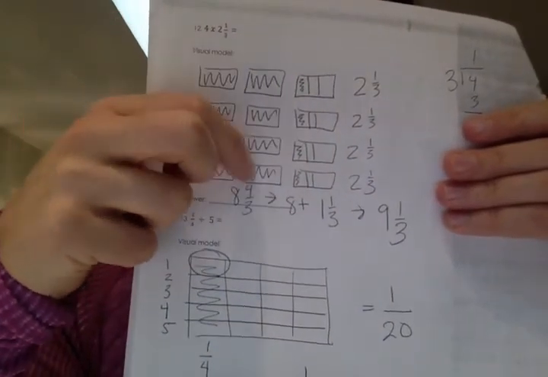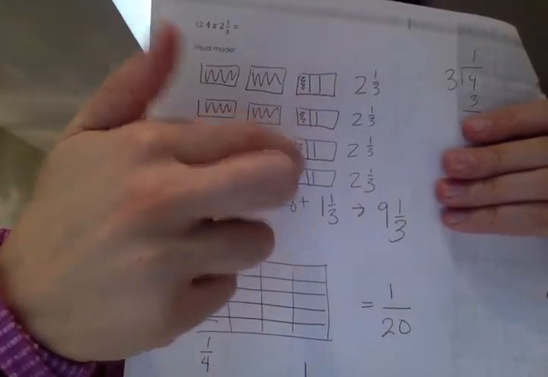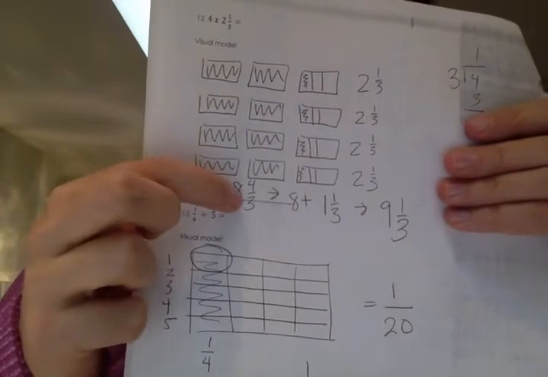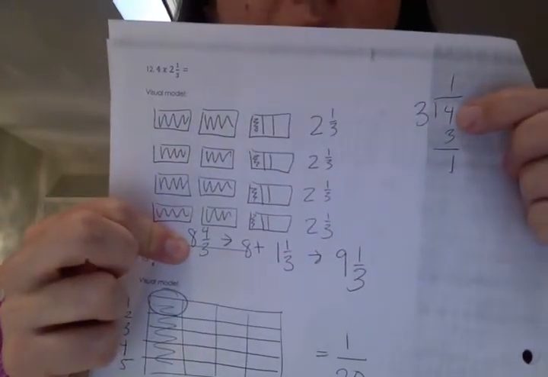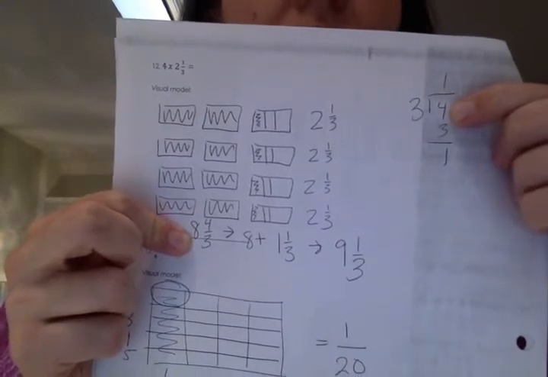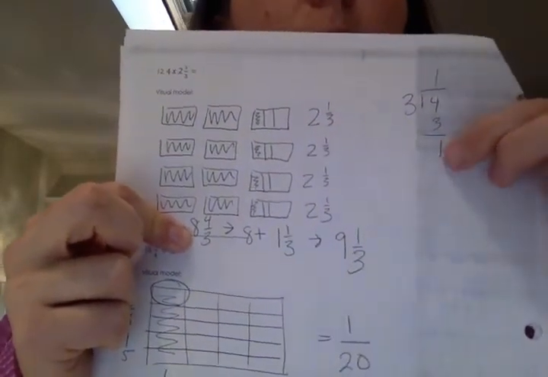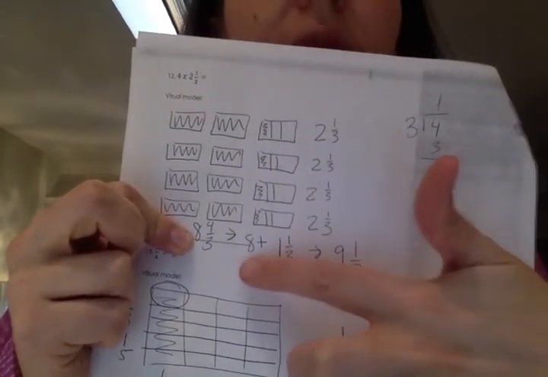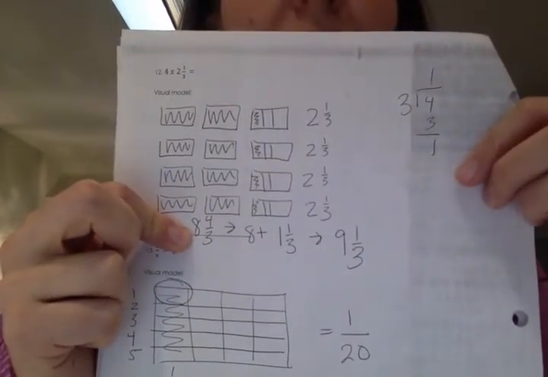1, 2, 3, 4, 5, 6, 7, 8 wholes, and 1, 2, 3, 4 thirds, because each of those shaded pieces is a third. This is improper. 3 goes into 4 one time. 1 times 3 is 3. 4 minus 3 is 1. My mixed number is 1 whole and 1/3. Goes here. I can't forget about the 8, so 8 plus 1 and 1/3 is 9 and 1/3.